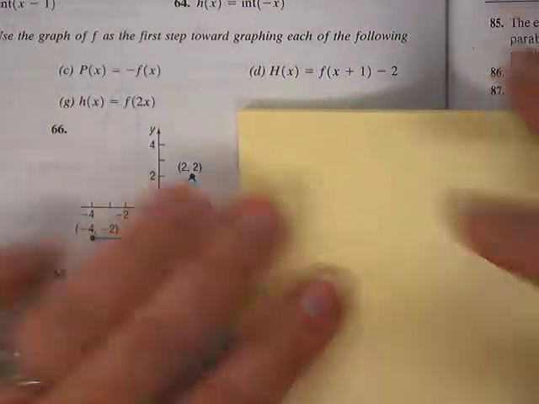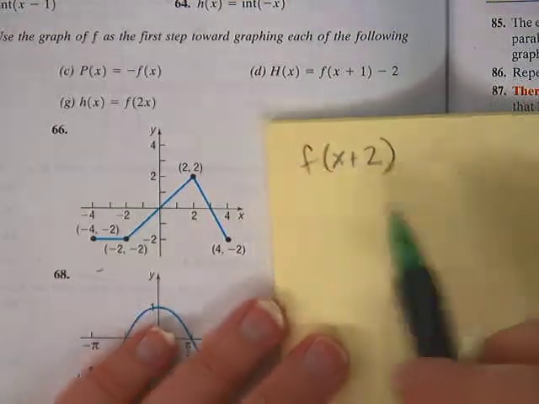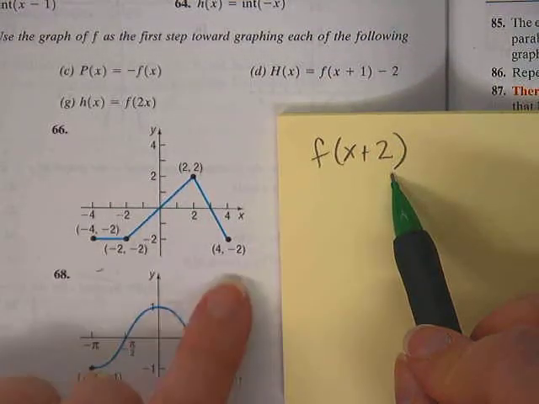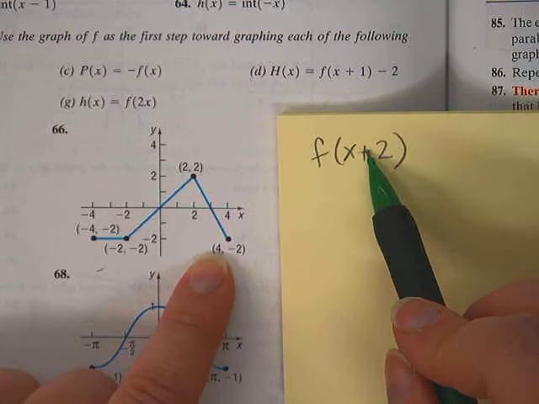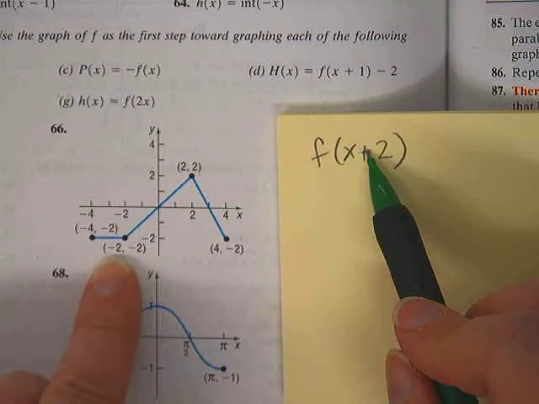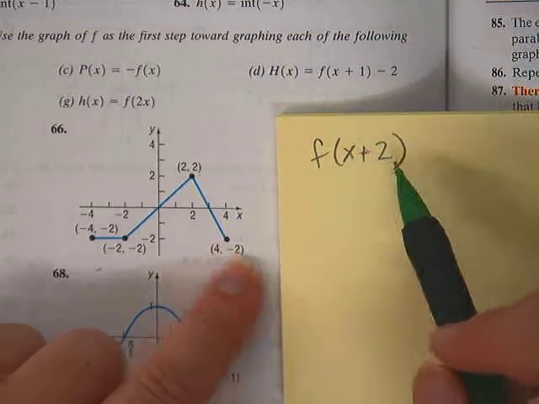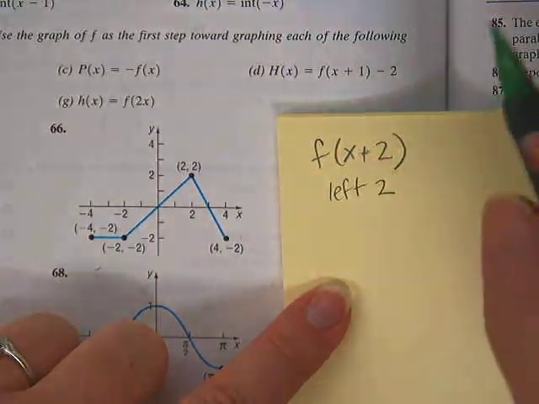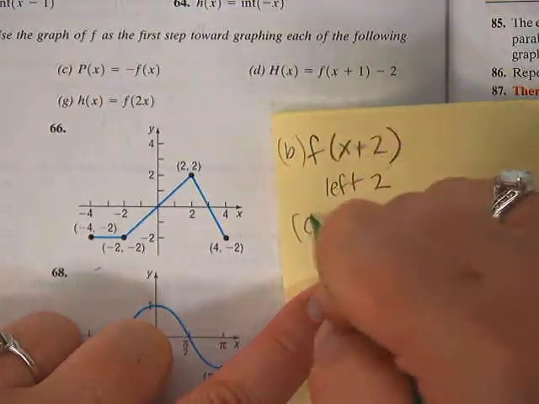Part B, let's just look at these quickly, and you guys tell me whether you think I need to go through it or not. What does f of x plus 2 mean you're going to do? Okay, this is a plus 2, so you're actually going to move it to the left 2, so the x values are going to be subtracted by 2, because remember that left and right thing. Okay, so that applies to what we've been learning. Okay, so that's part B.